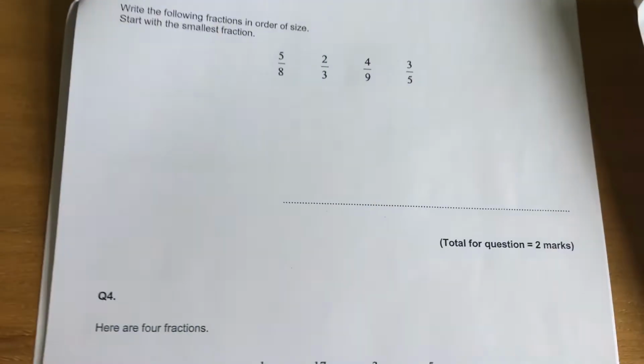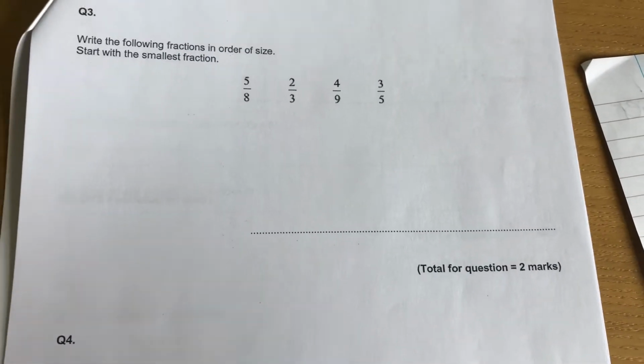Fine. There's a longer fraction question, so I'm going to leave that for now. Another fraction question, I'm also going to leave that. If you've got any algebra, there's some questions that you can do without a calculator, so you don't have to worry about using the calculator.